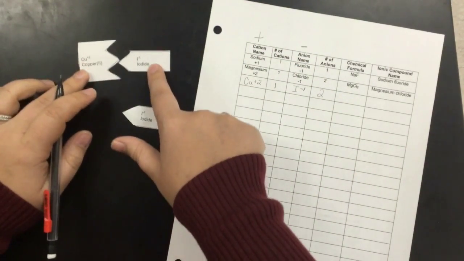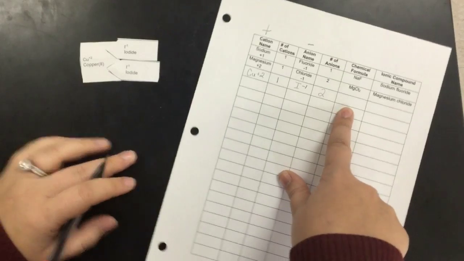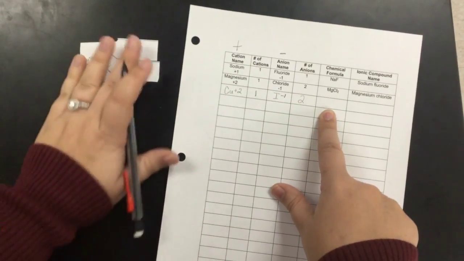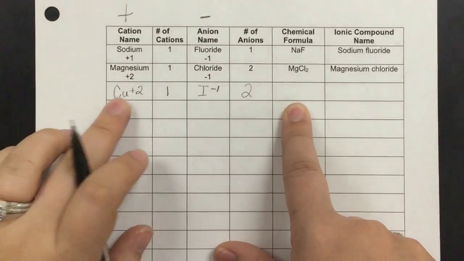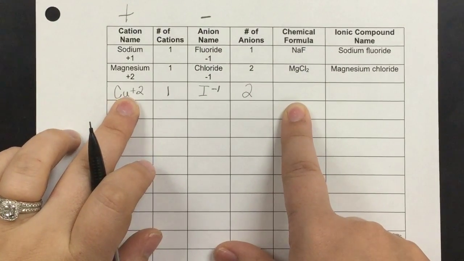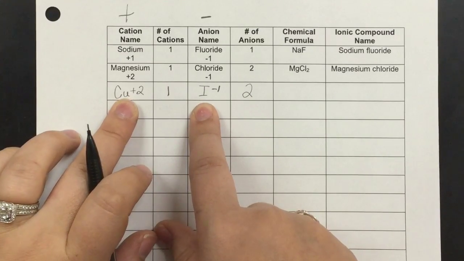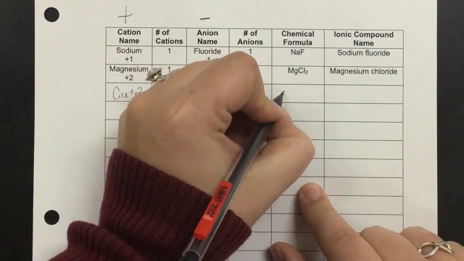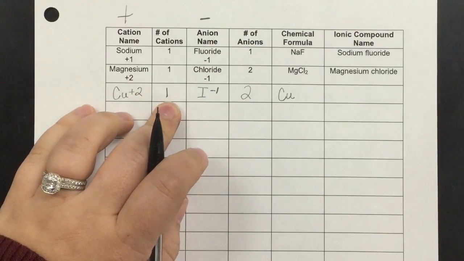So when I have 1 copper and 2 iodines getting together, they're going to make a compound, and I want to write its formula. The way you write the chemical formula is you take the cation and write it first, and the anion and write it second. So I'm going to write Cu. I only have one of them, so I don't need to include a number.